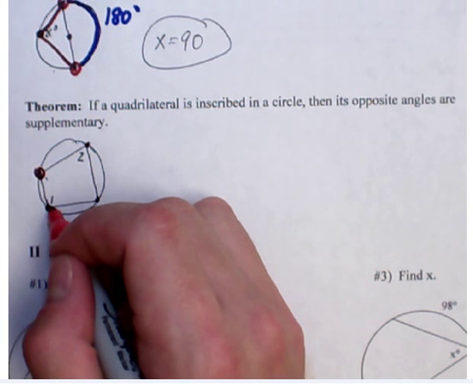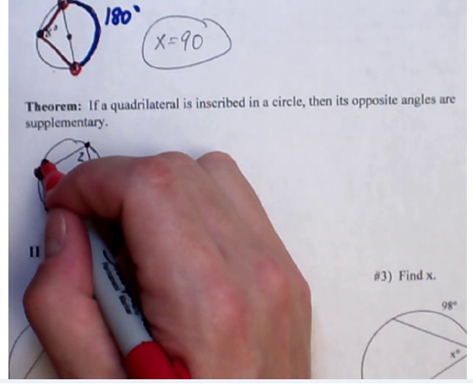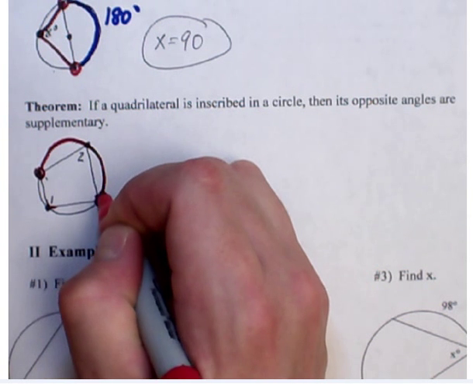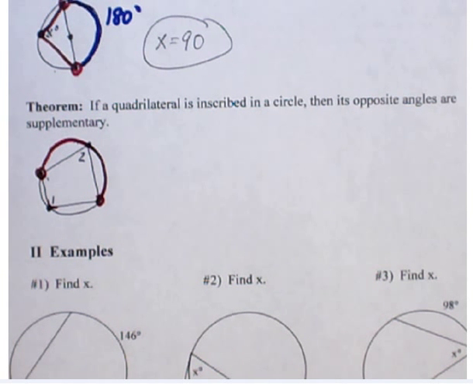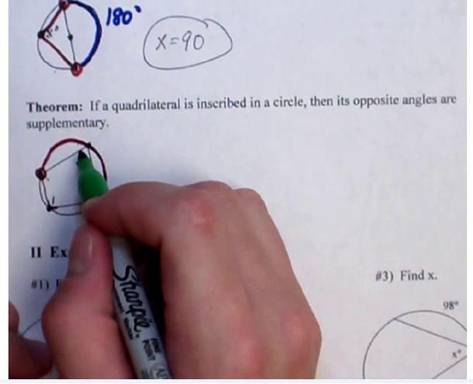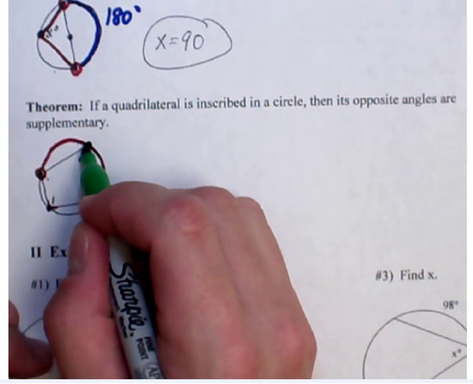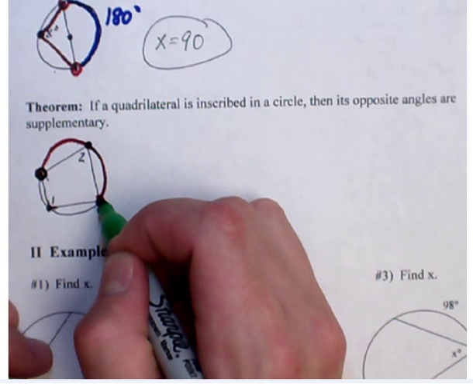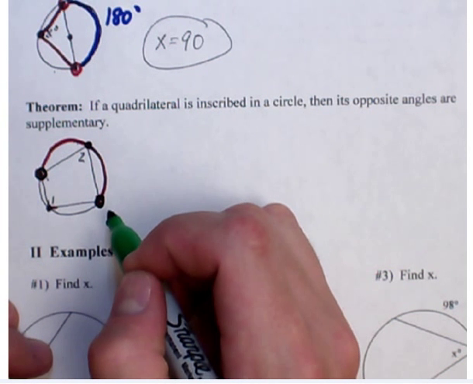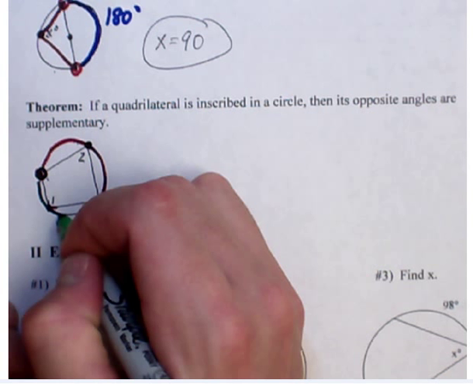Here, here. So there's my intercepted arc. Now if I do the same thing with angle 2 and trace out the sides, where does it hit the circle? It's going to hit at the same two points, and then here's the arc.